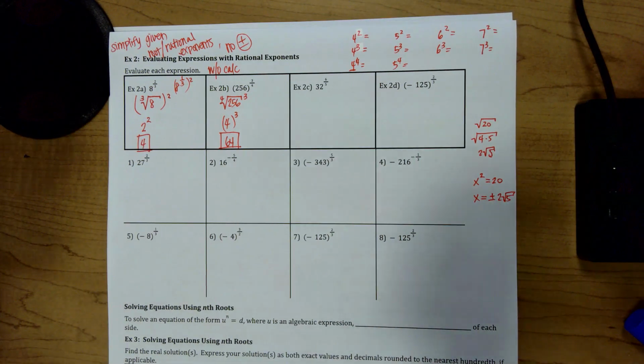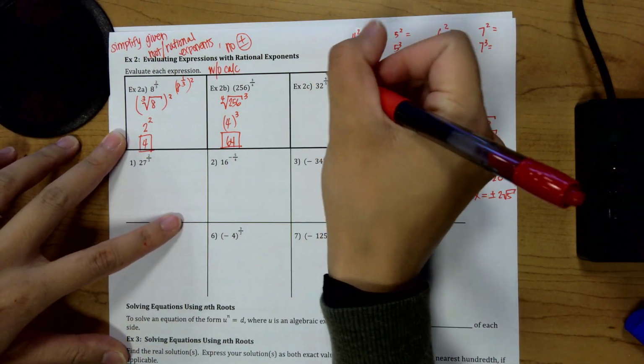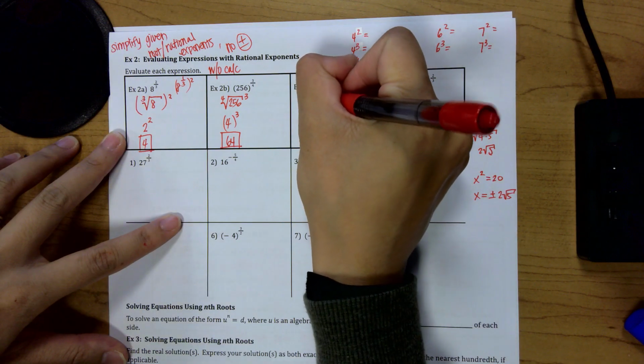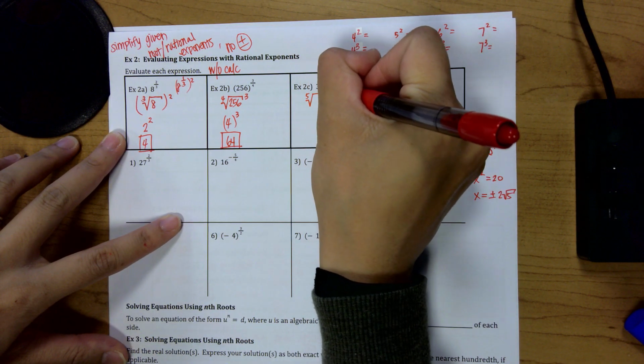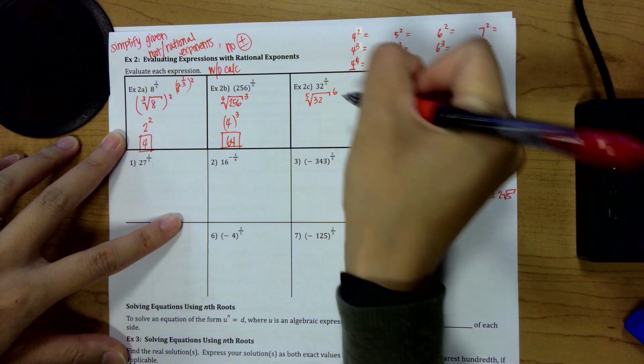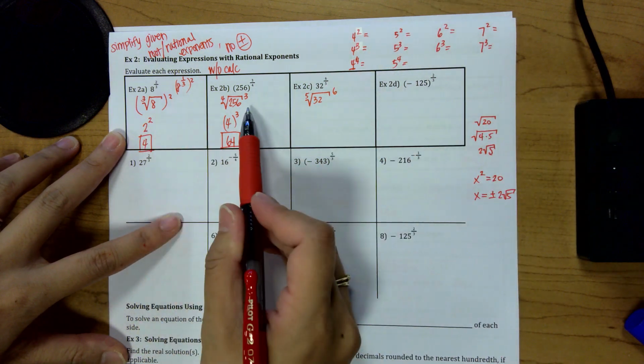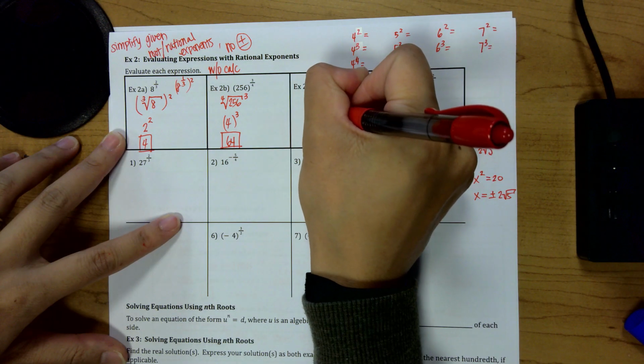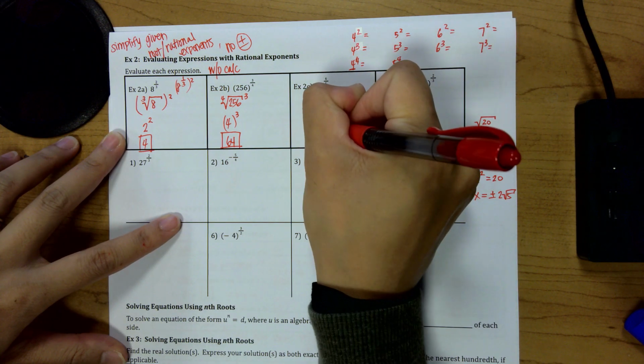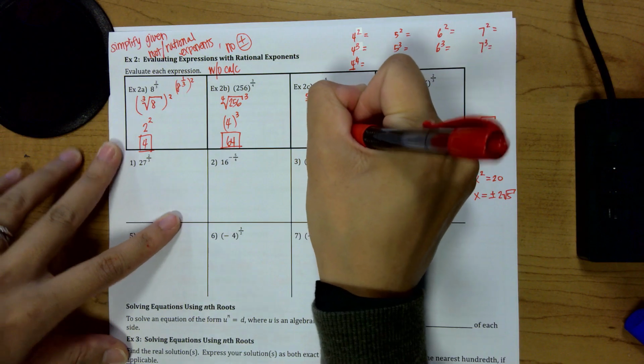Okay, so let's do a few more examples. Ready? 32 to the 6/5 power. So the 5th root of 32 to the 6th power. You can write it with or without parentheses. They are the same. This will be 64.